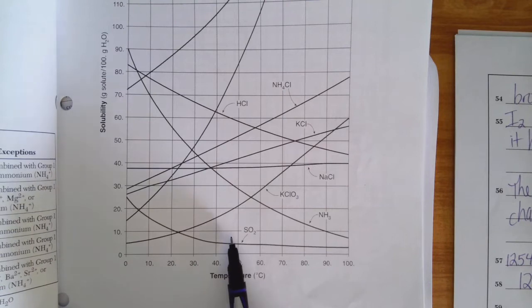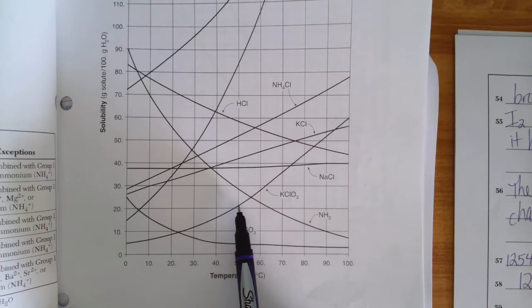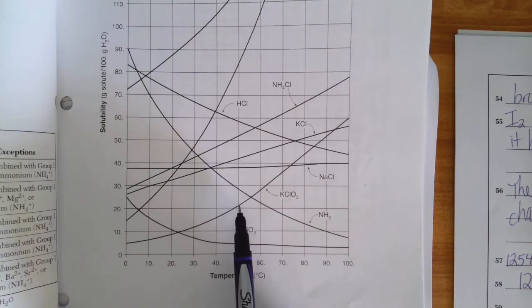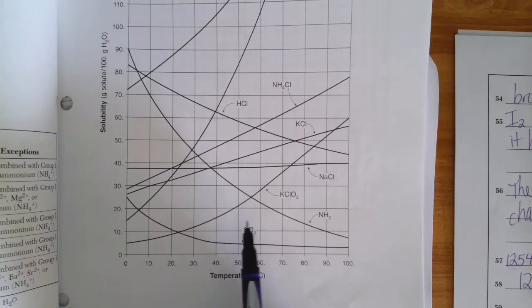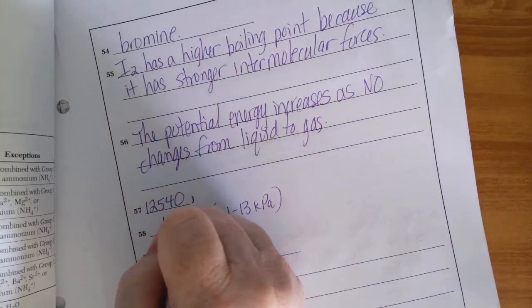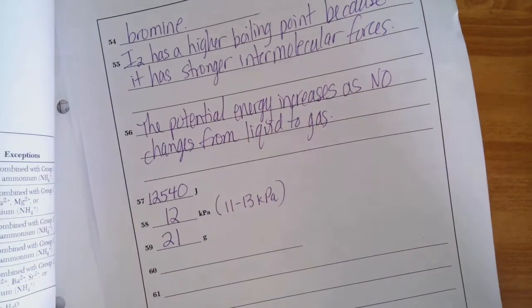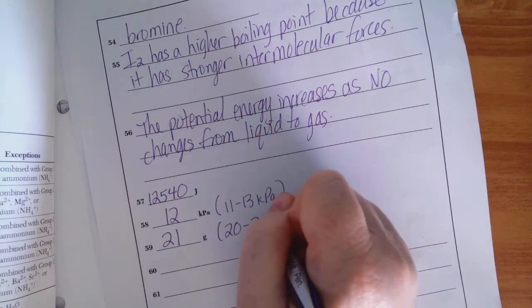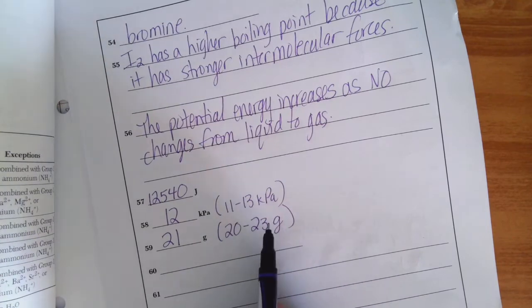So I'm going to go up from 50 degrees Celsius until I hit KClO3's line, which is going to be right there. Okay. Now this is 20, this is 30, this is 25. So it's definitely under 25. I'm going to say 21. Okay, so at 50, I'm going to say 21 grams because saturated is on the line. What do you want to know for the exam? They are giving you credit for between 20 and 23 grams. So you had some leeway.